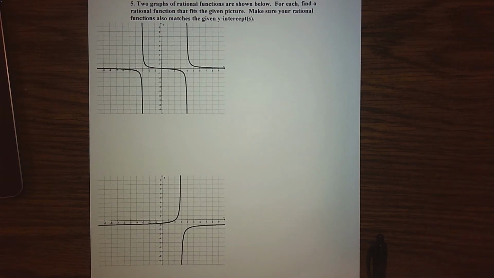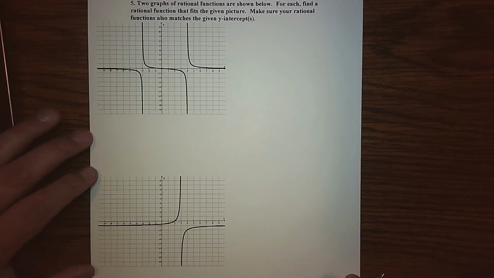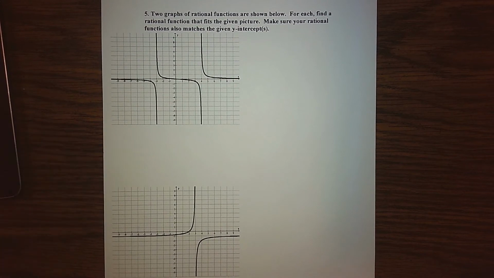So last round of curve fitting. This time, the only thing I've changed is that rather than giving you the information verbally, I'm actually just giving you a picture. So based off of that picture, can you find a function that fits the information that I have?